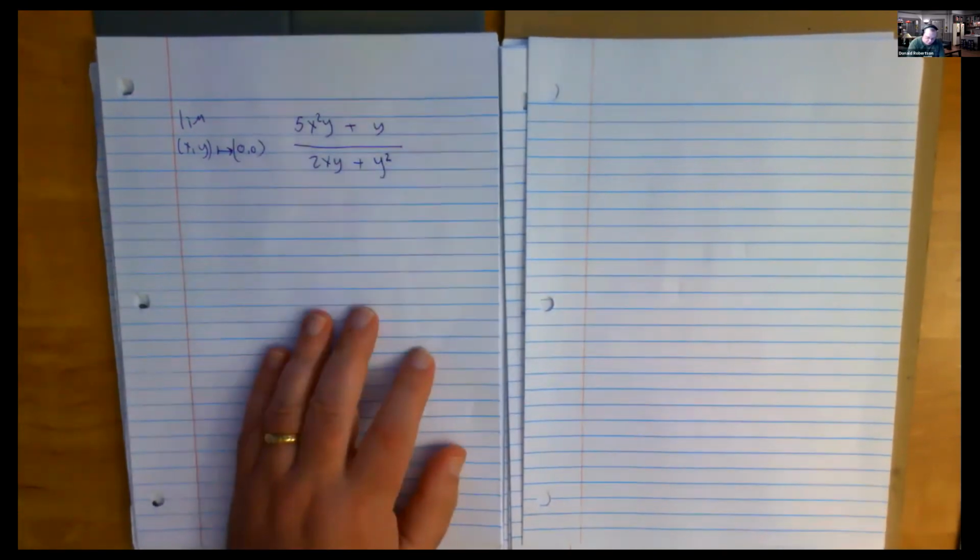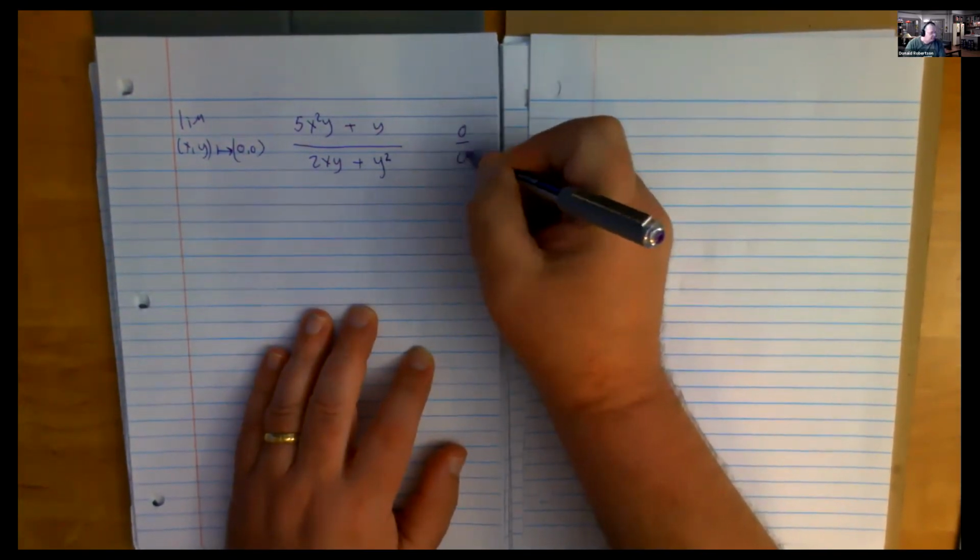And they also tend to be polynomials, so you'll recognize them when you see them. In this case, if I plug 0 and 0 in, would you get the dreaded 0 over 0?